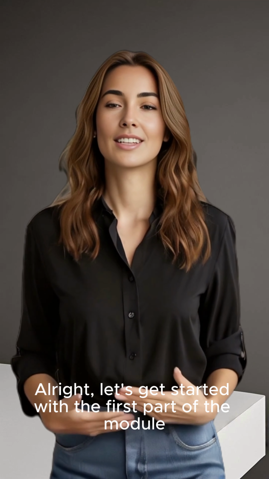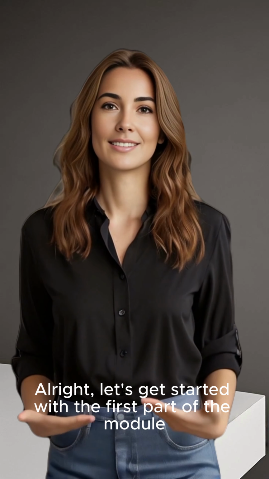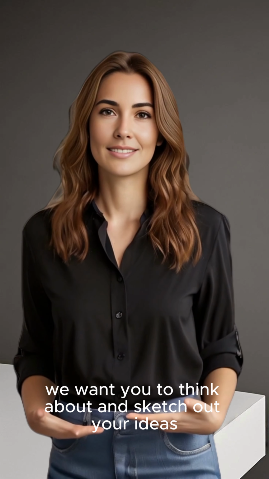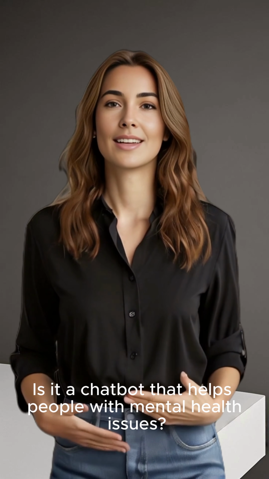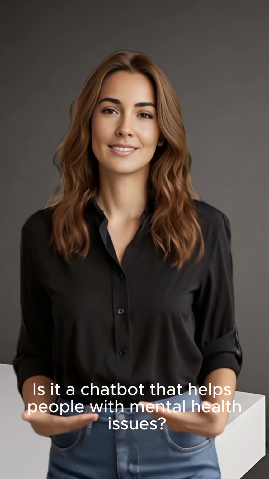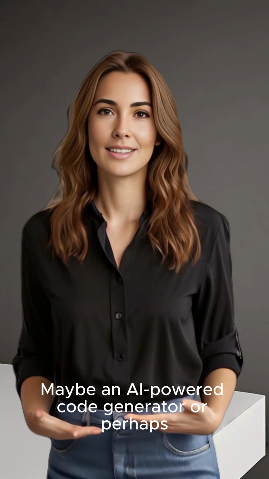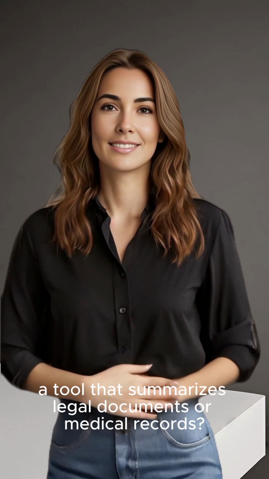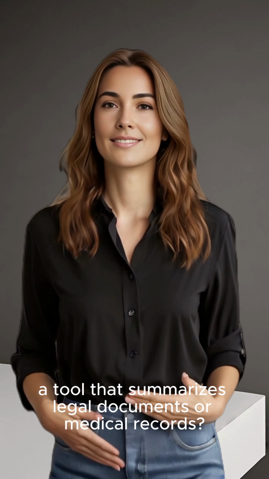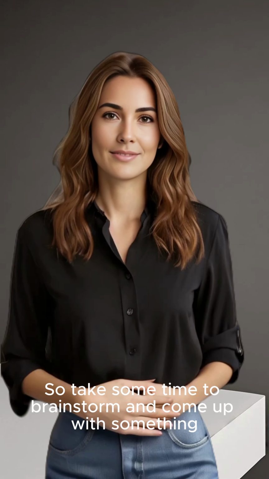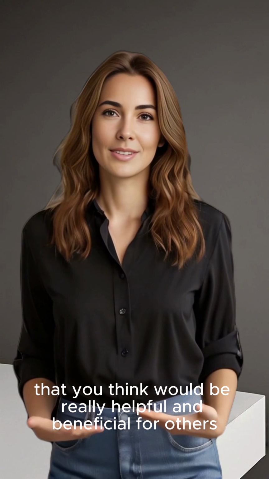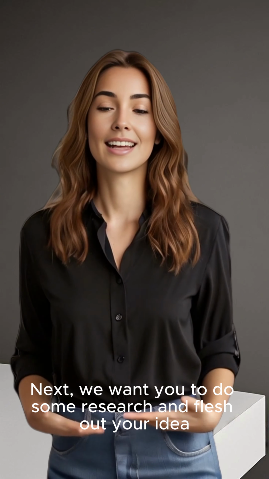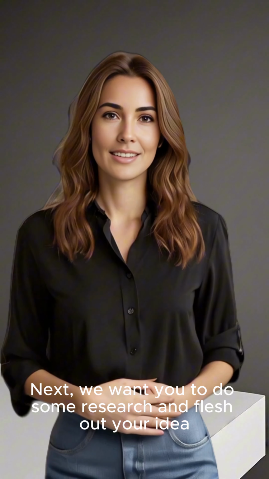Alright, let's get started with the first part of the module. To get things rolling, we want you to think about and sketch out your ideas. What is it that you want to build? Is it a chatbot that helps people with mental health issues? Maybe an AI-powered code generator, or perhaps a tool that summarizes legal documents or medical records. The possibilities are really endless here. So take some time to brainstorm and come up with something that you think would be really helpful and beneficial for others.